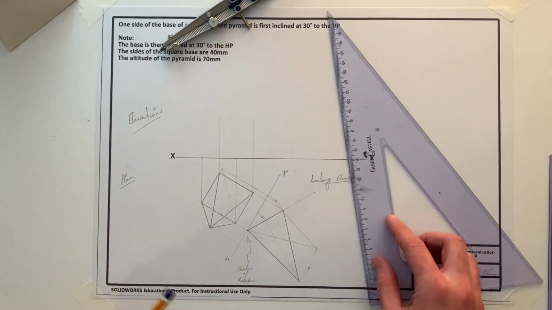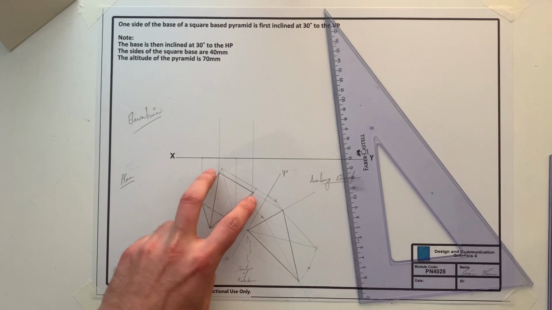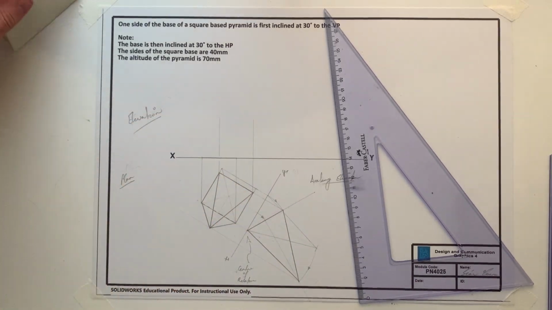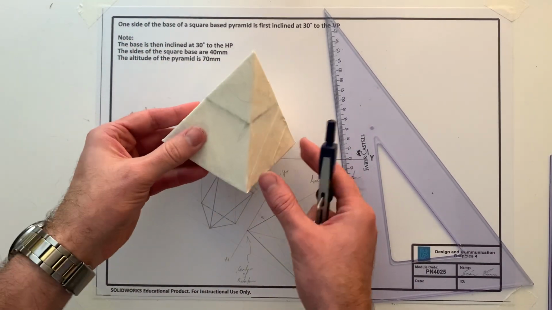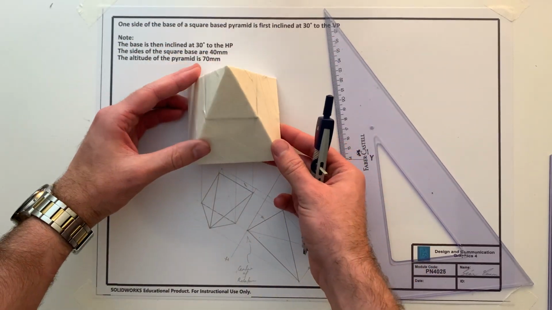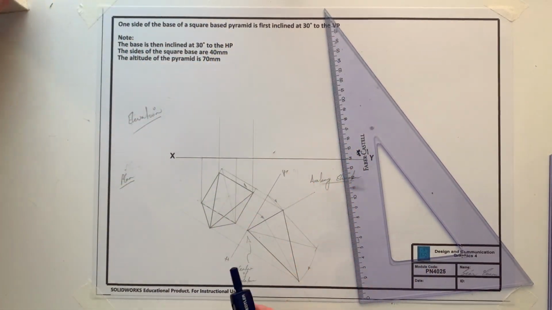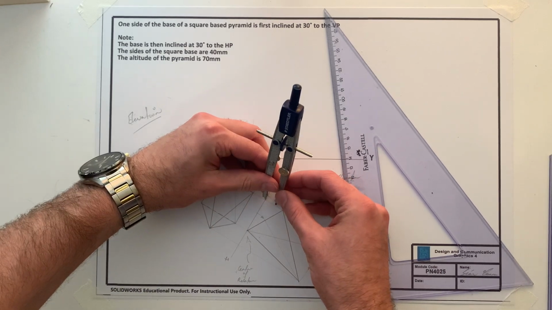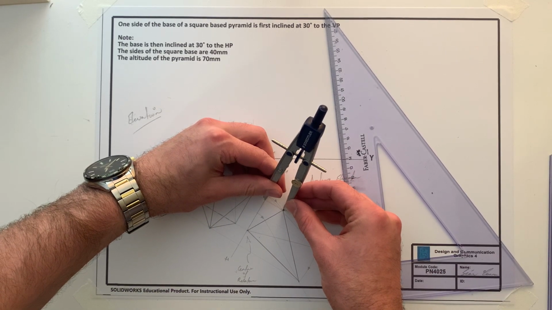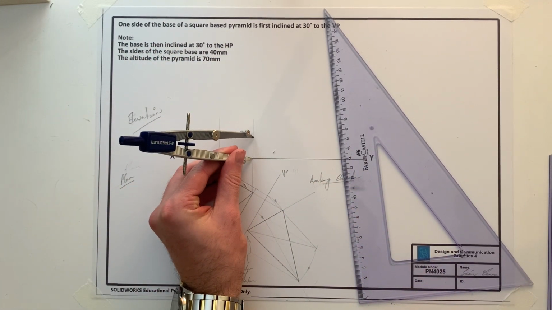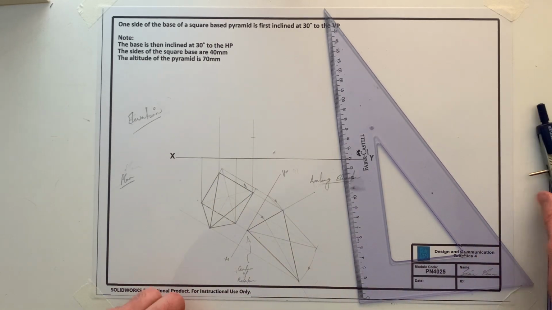Now these two are going to be a small bit above the horizontal plane, because remember it is now going to be inclined like this, inclined upwards. Take our distance. They'll both be the same.